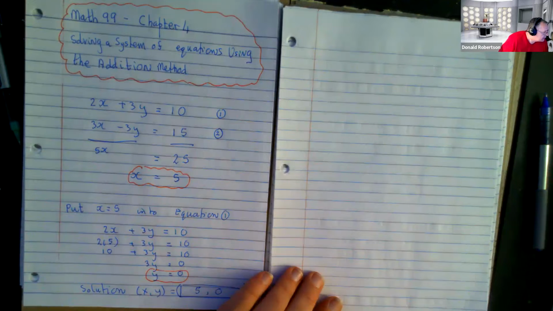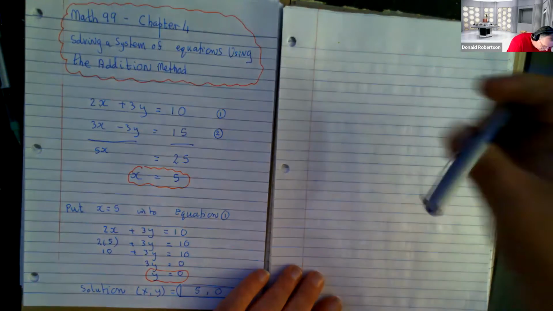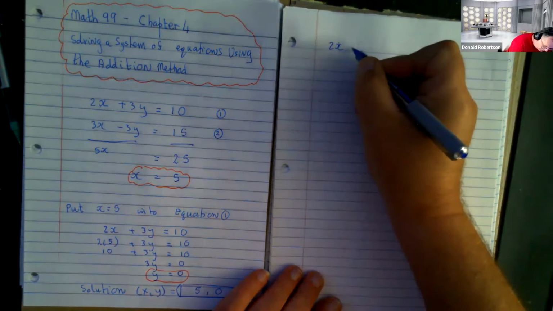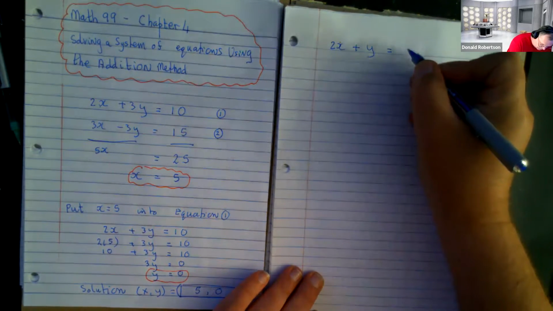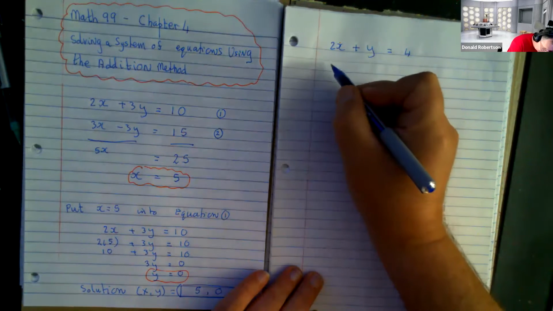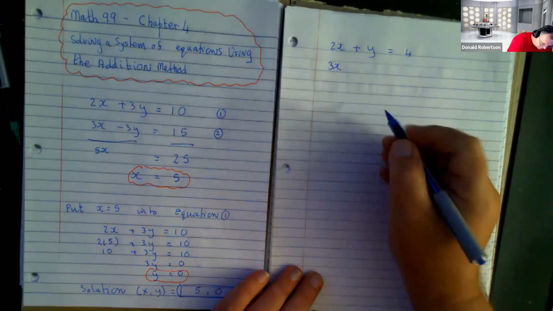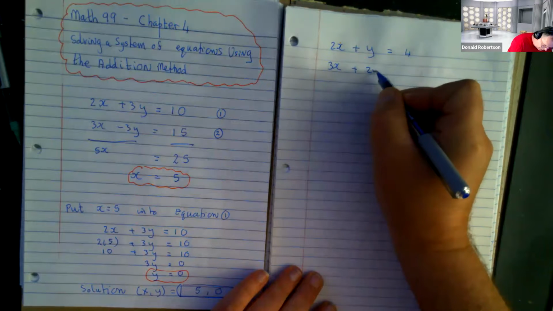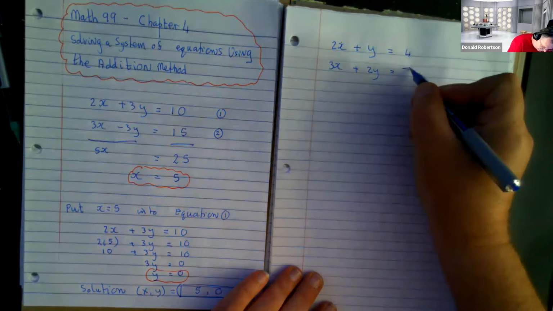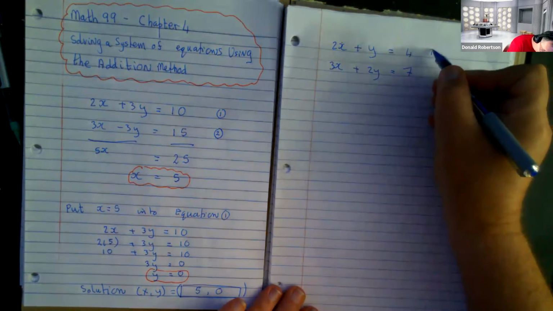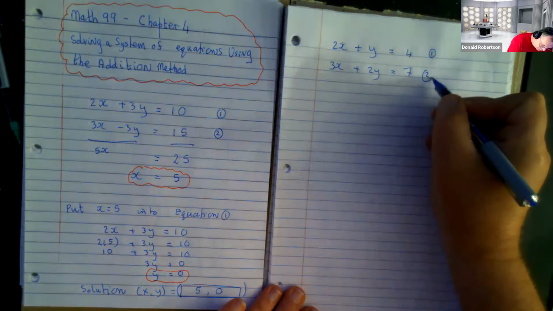So suppose we get, as an example, 2x plus y is 4, and 3x plus 2y is 7. And I'll call this equation 1, and I'll call this one equation 2.